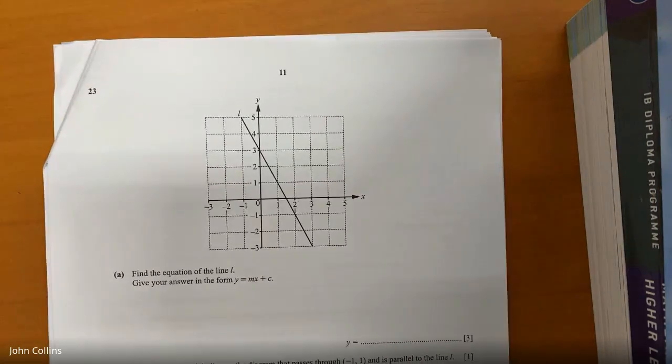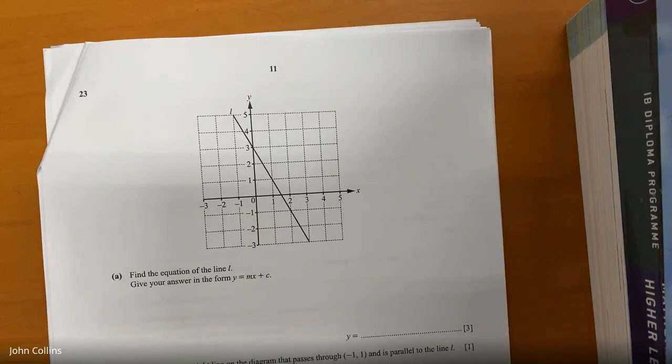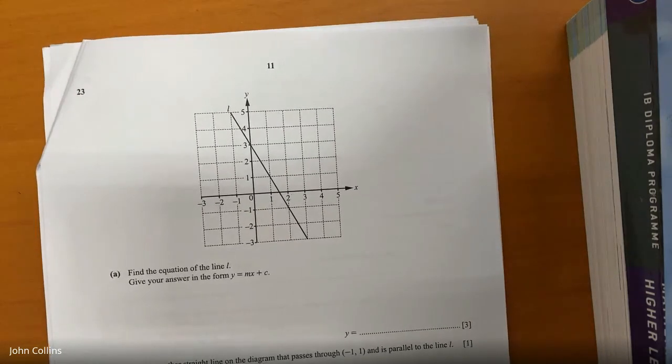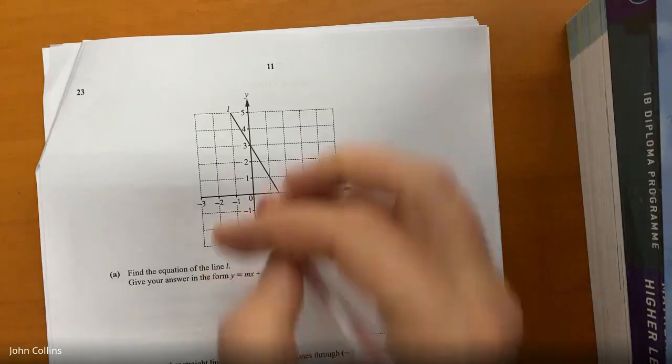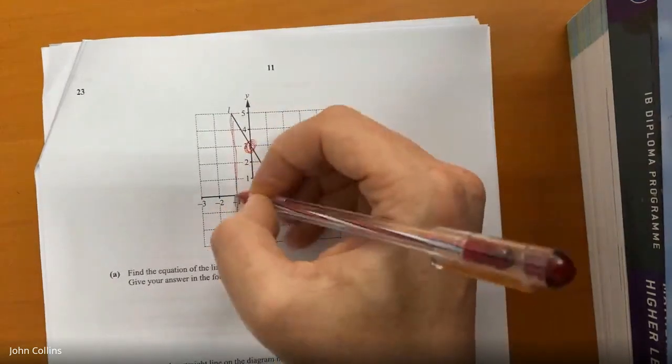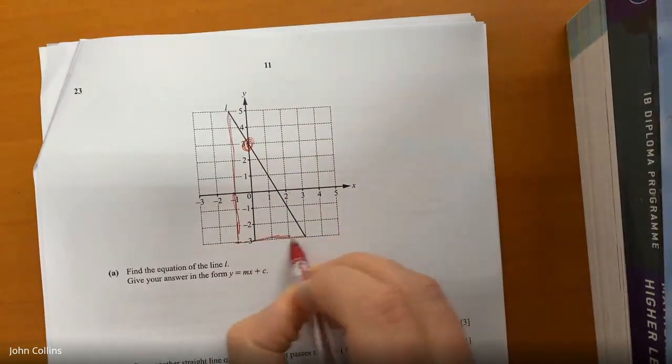Now, this one? Give your answer in the form y equals mx plus c. So what is this line? M would be the slope. C is where it crosses the y-axis. First of all, it crosses the y-axis at 3. So that's C up there. Now you can find your slope by just doing a triangle somewhere. You can do it from the start of the diagram to the end of the diagram. That's a large triangle that works.